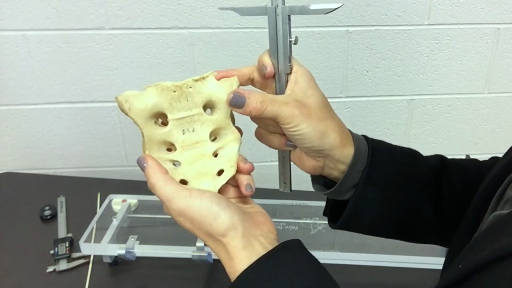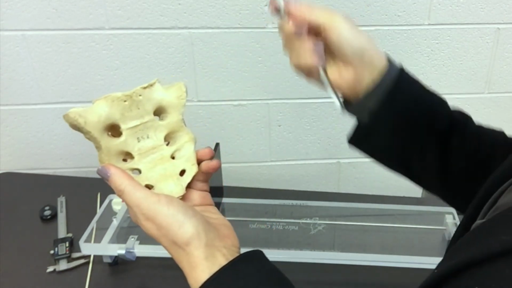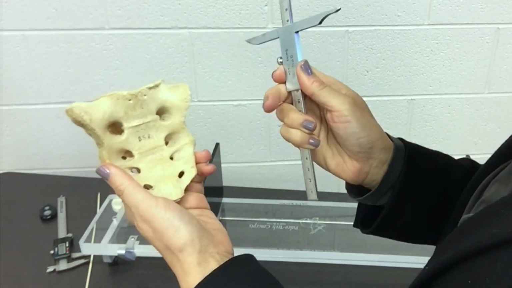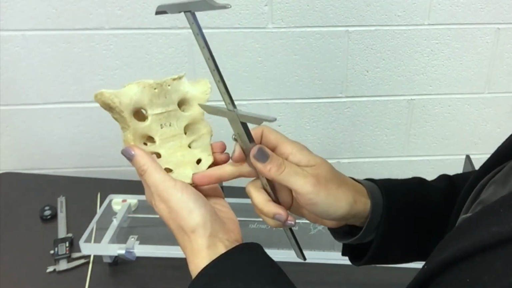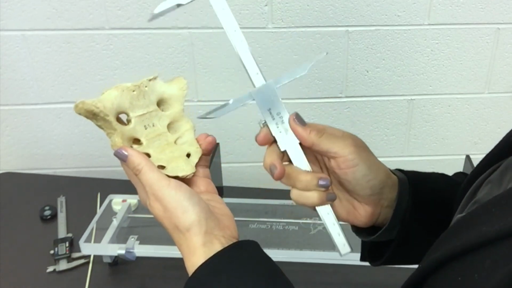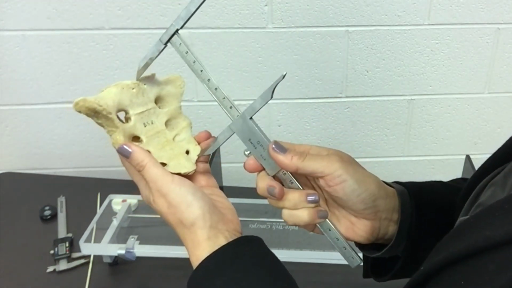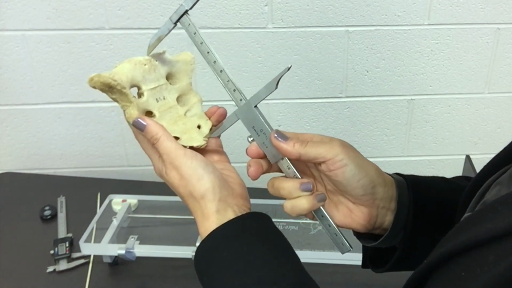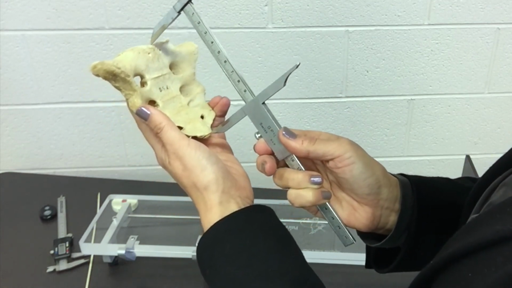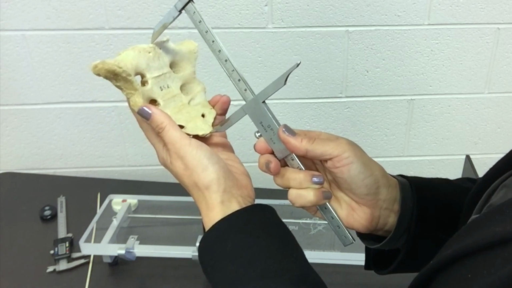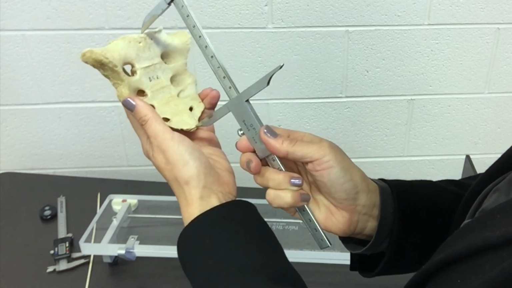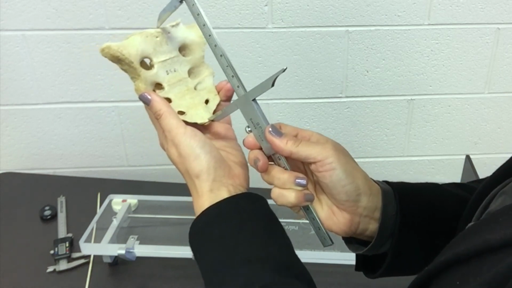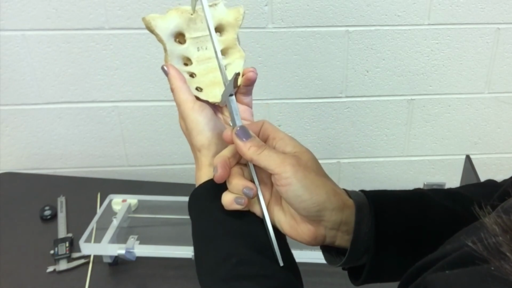The next measurements are going to be the measurements of the sacrum. The first one is anterior sacral height. In order to take this measurement, it is a mid-sagittal measurement, and you're going to place the pointed end of the sliding caliper on the promontory of the sacrum, and then slide the movable end right down to the corresponding point on the distal tip of the sacrum. And you want that on the anterior border. I'll try to demonstrate that here.